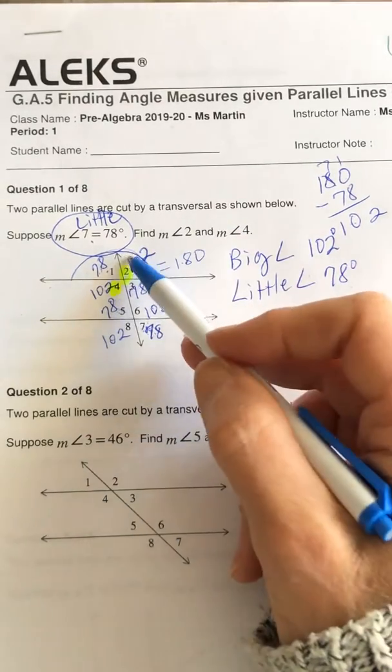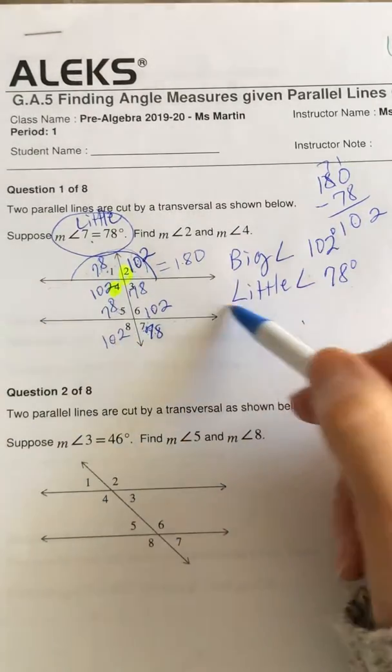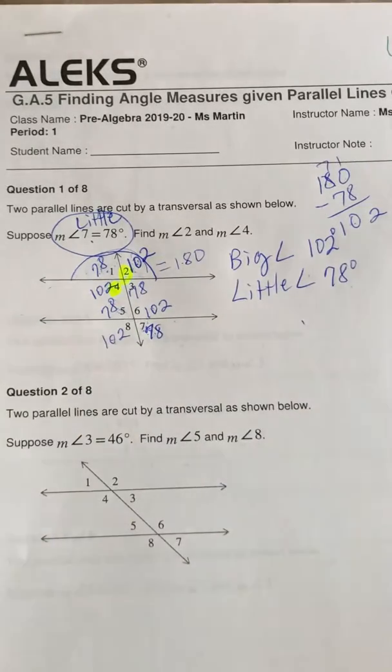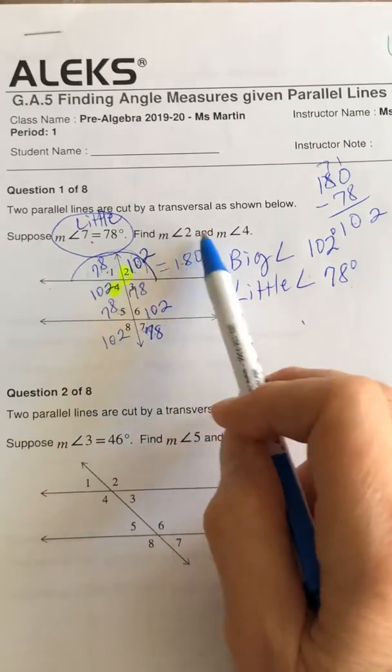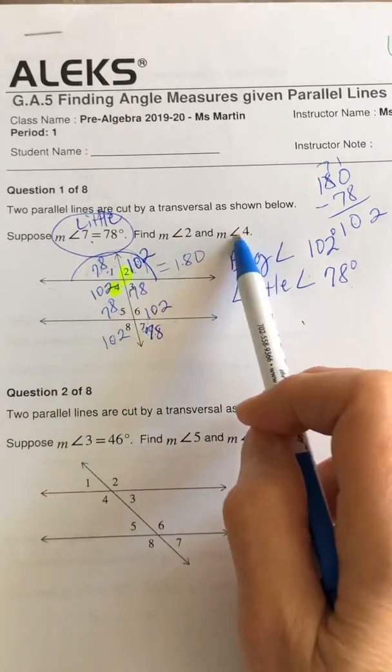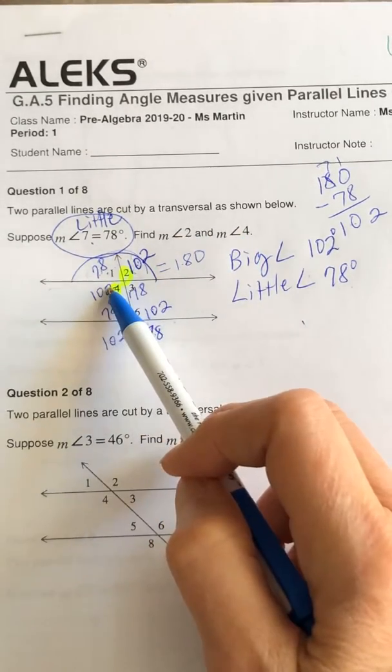So then every big angle is easy to fill in, and every little angle is easy to fill in. And what did they want? Well, I can go back and look, and angle 2 would be 102, and angle 4 would be 102.